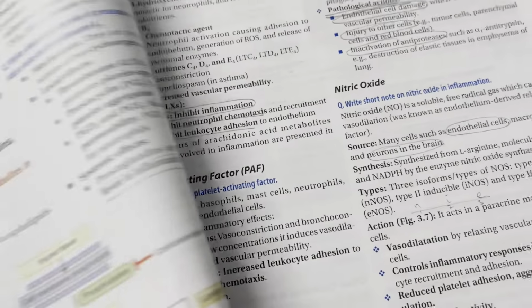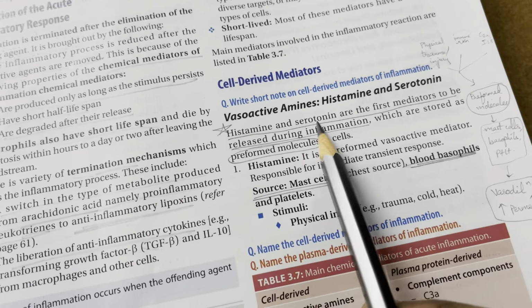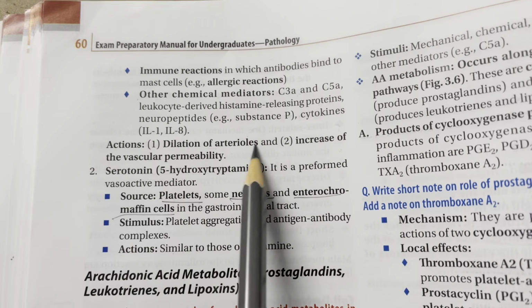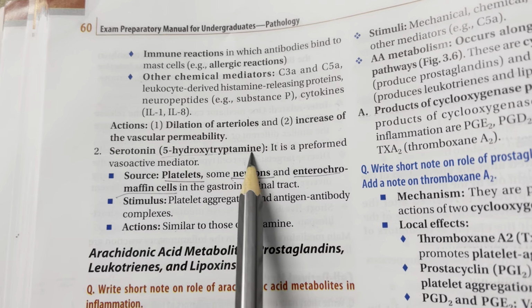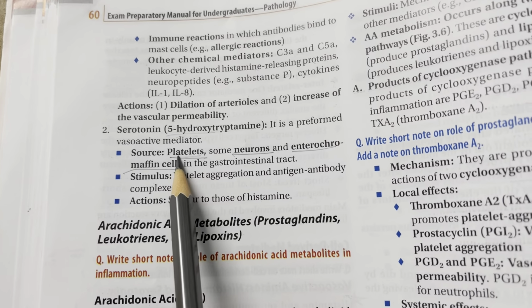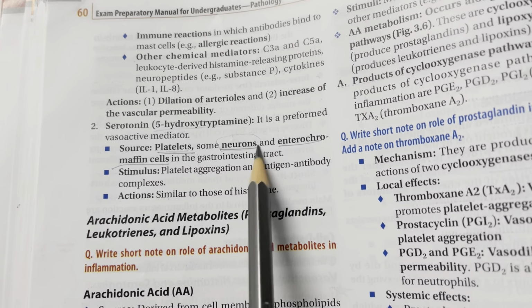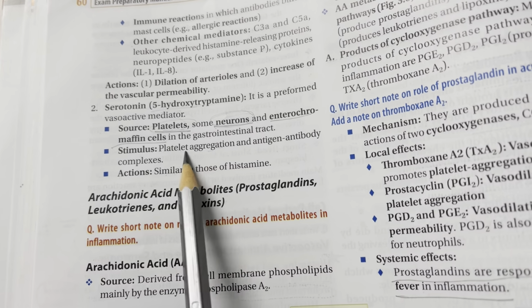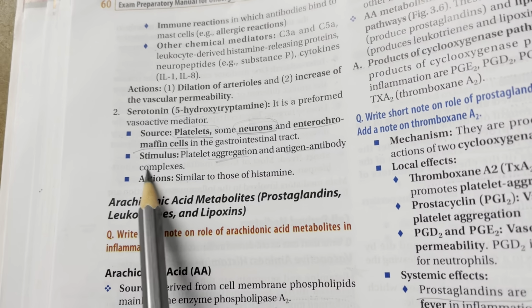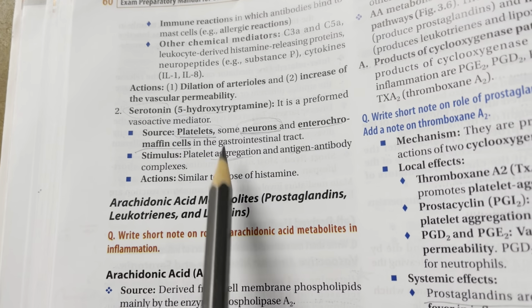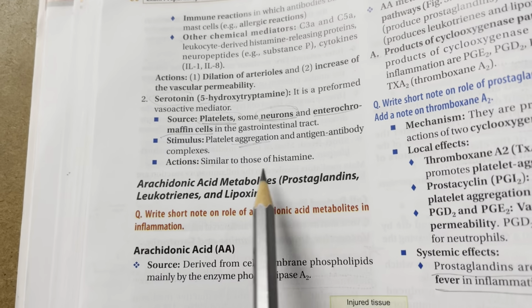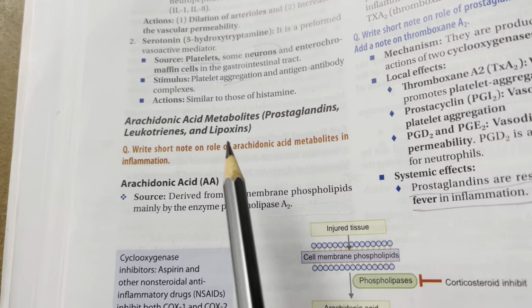You need to remember that histamine and serotonin are the first mediators to be released during inflammation. They're stored as preformed molecules. Actions, again, we've discussed. Serotonin, which is also called 5-HT, 5-hydroxytryptamine, has sources again of platelets, neurons, and enterochromaffin cells. Neurons, because it's a neurotransmitter, and platelets also. The stimuli are platelet aggregation and antigen-antibody complex formation. Serotonin causes vasoconstriction. Its actions are similar to those of histamine. It also increases vascular permeability.